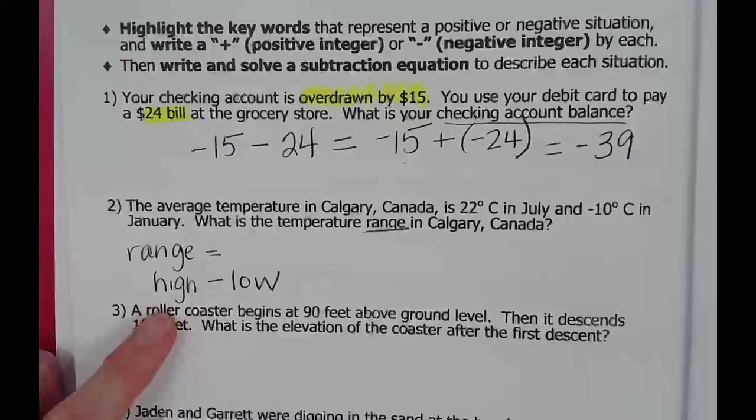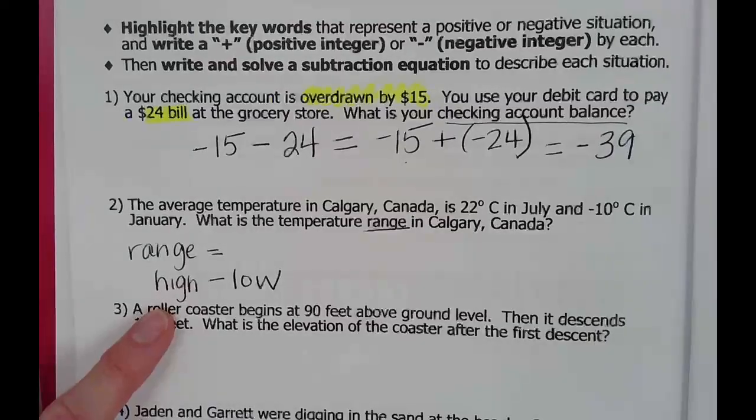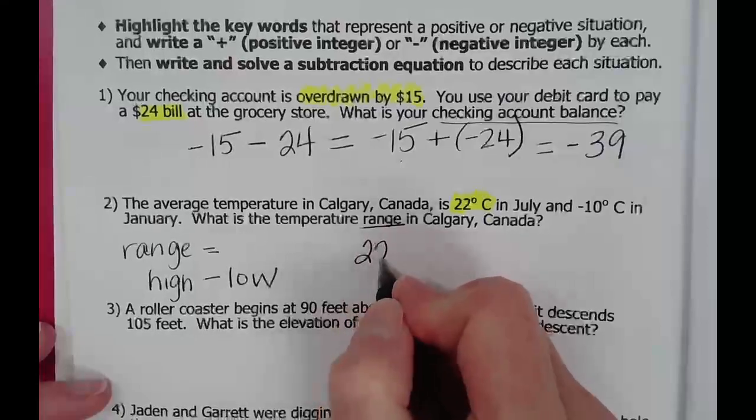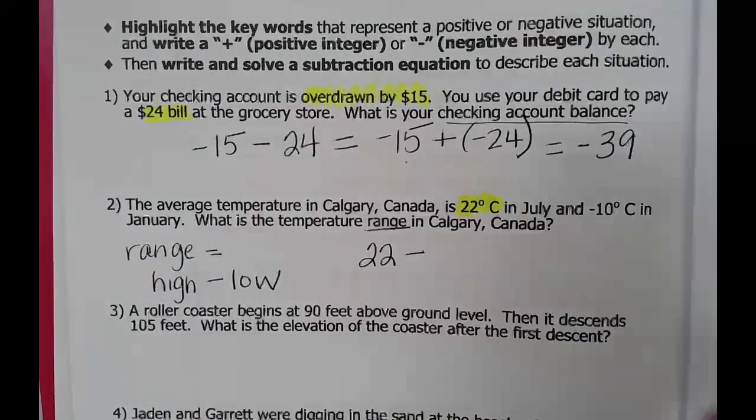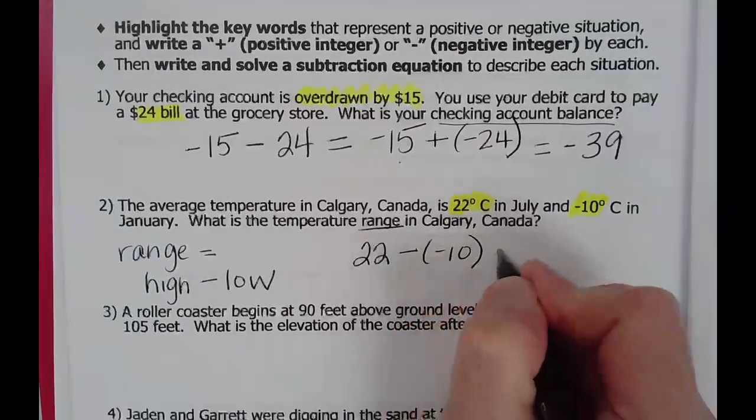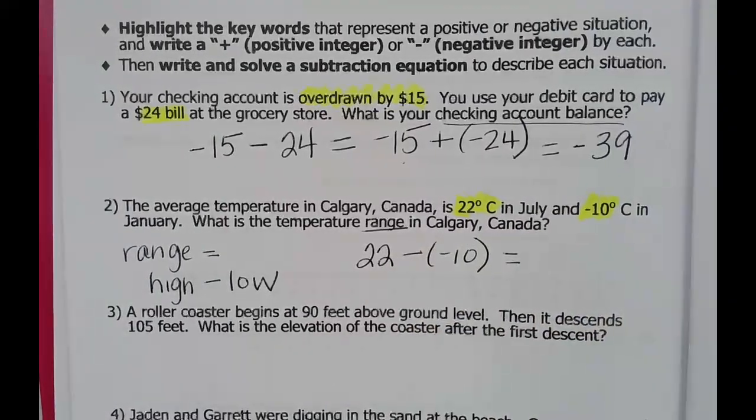Do I have a high number in this problem? What's my high number? 22. So I'm going to start with 22. That's a positive. I'm going to subtract, what's my low number? Negative 10. So I am taking away negative 10. It's subtraction. I'm going to rewrite that to what?